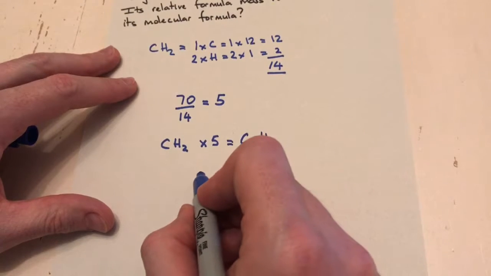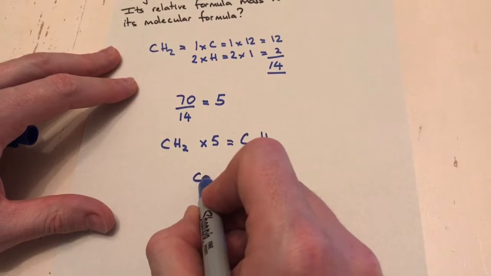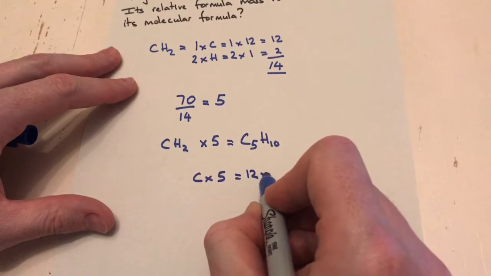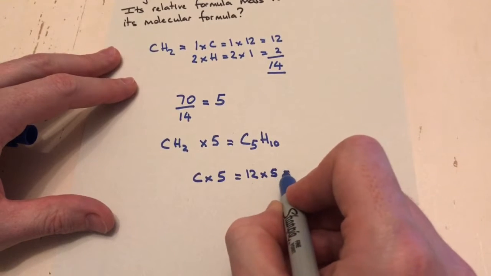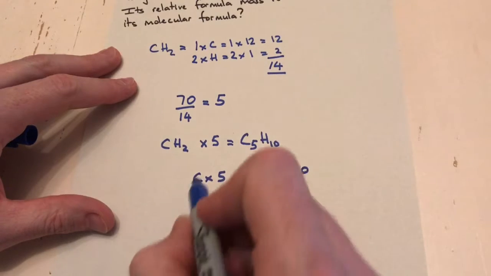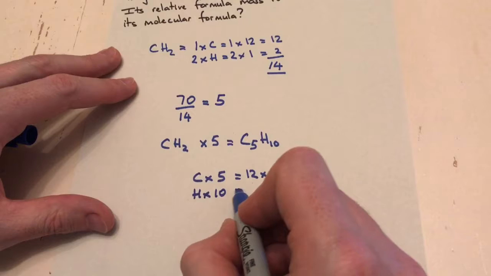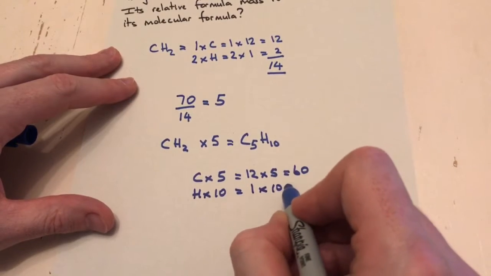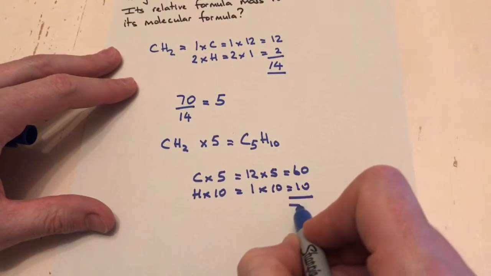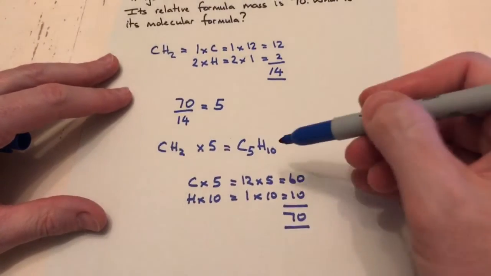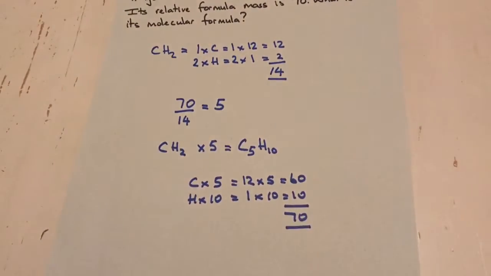Let's just double check. I've got carbon times 5, which is 12 times 5, which is 60. I've got hydrogen times 10, which is 1 times 10, which is 10. Add them both up, and I've got a total mass of 70. So this is correct, and this is the molecular formula.